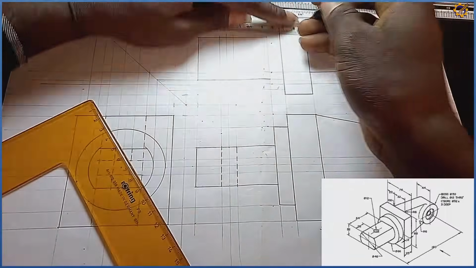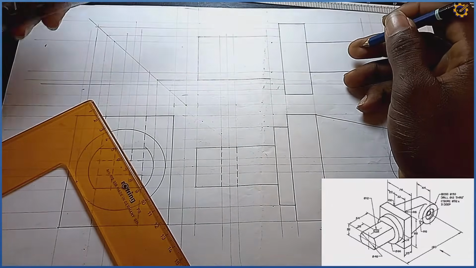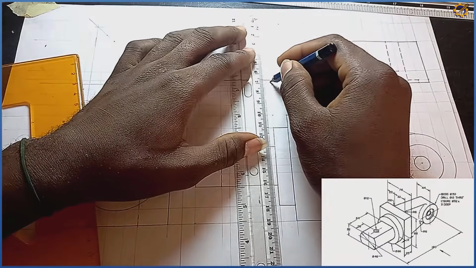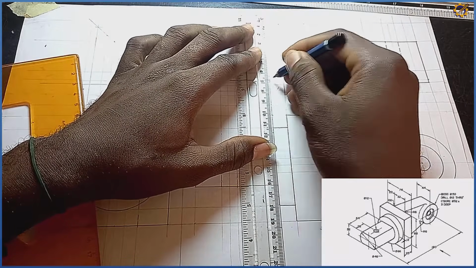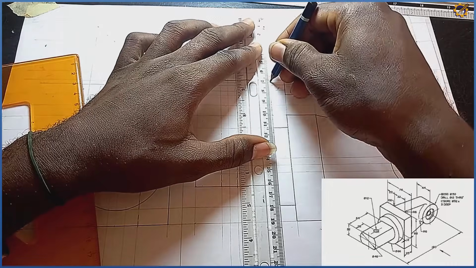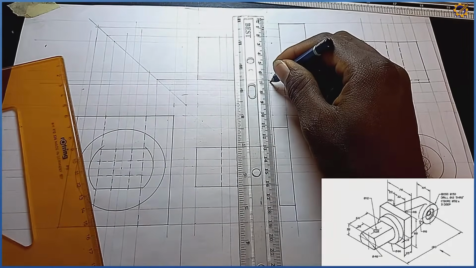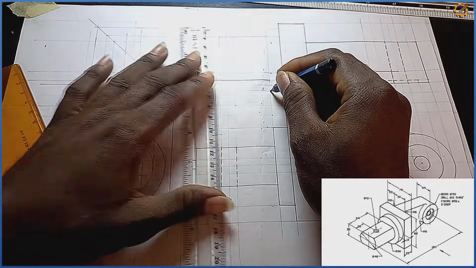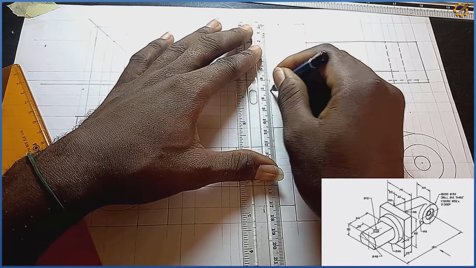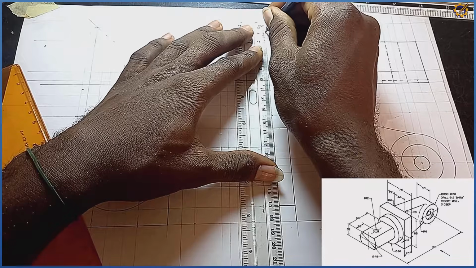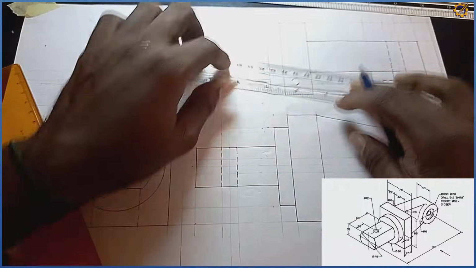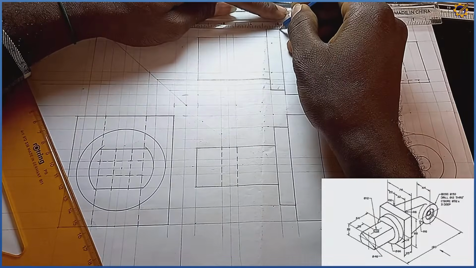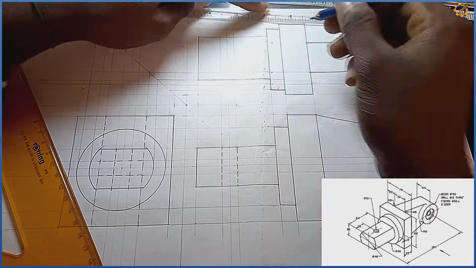That implies that I'll be pulling this line now from here, from here to the top right there like this. You see that? Then from here like this, and from here like this.